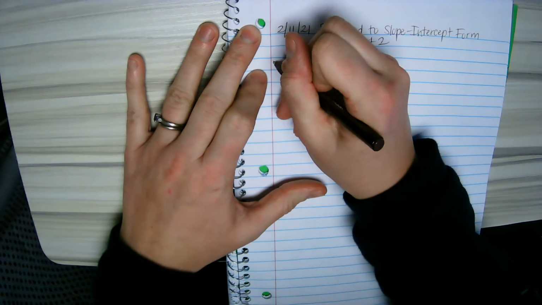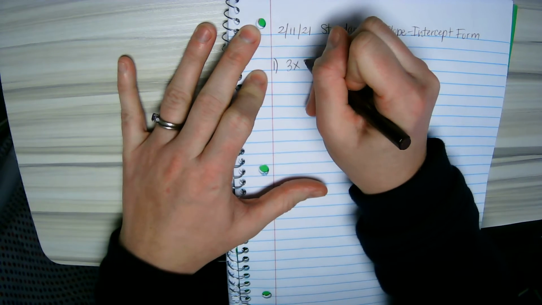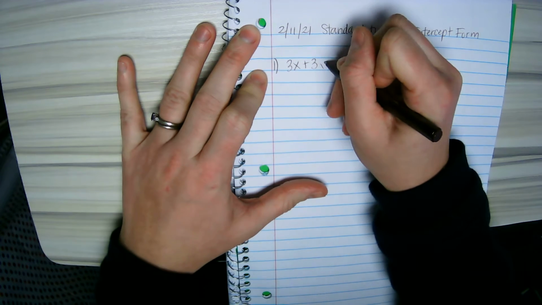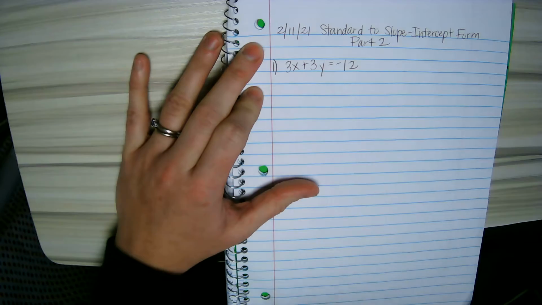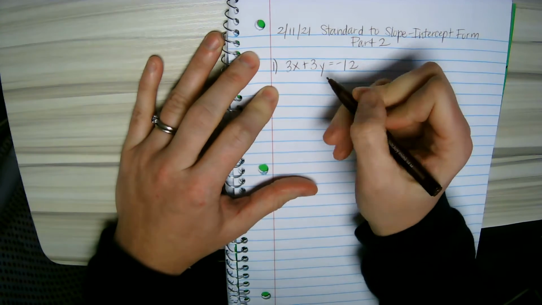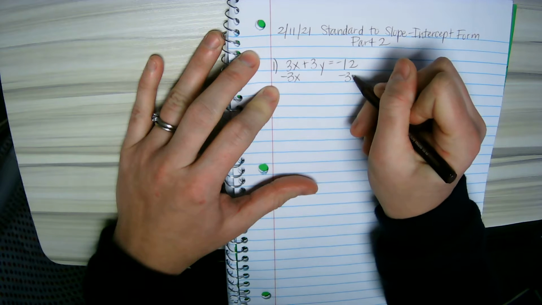Today we're gonna refresh what we were learning about yesterday with standard to slope-intercept form. So I do have a few examples like we were doing yesterday to start out with. Hopefully you can go right to pausing your video and solving for y. So we're gonna subtract 3x from both sides.